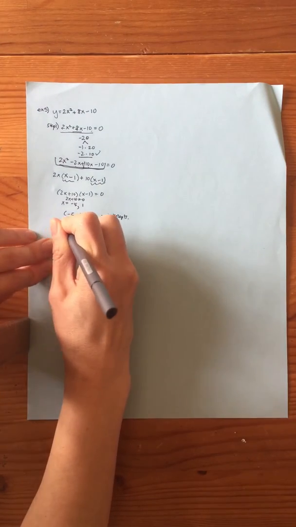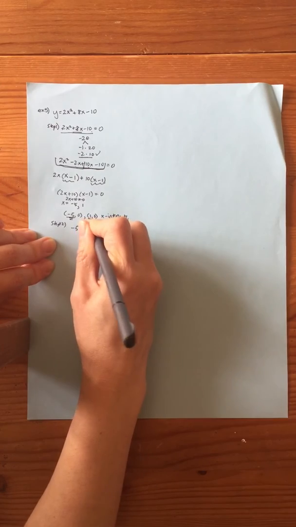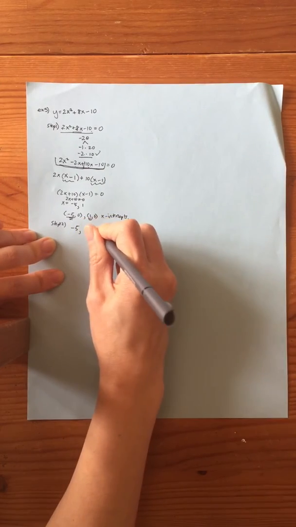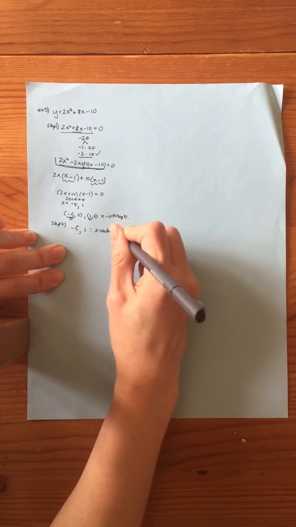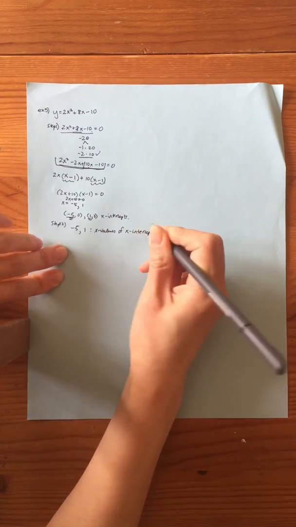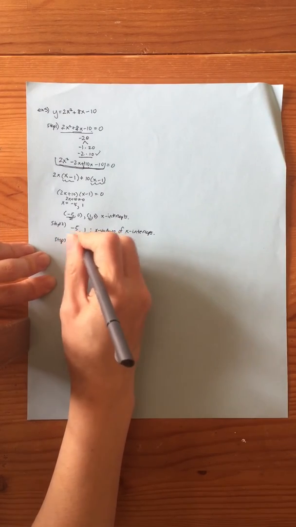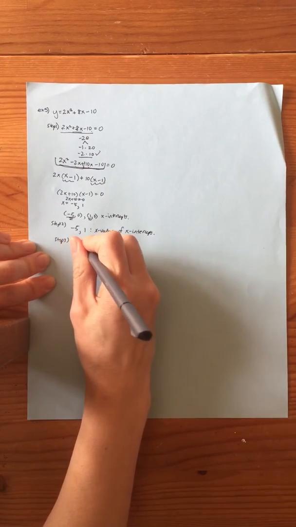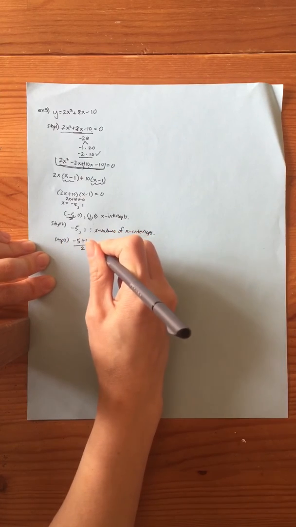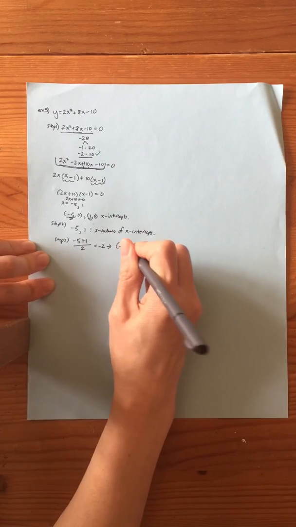Step 2 is find the x value of each x-intercept. So the x value here is negative 5, and the x value here is 1. So these are the x values of the x-intercepts. All right, so step 3 is find the exact midpoint of these. So add them and divide by 2. So negative 5 plus 1 divided by 2 is going to be negative 2. And that is going to be the x value of my vertex.